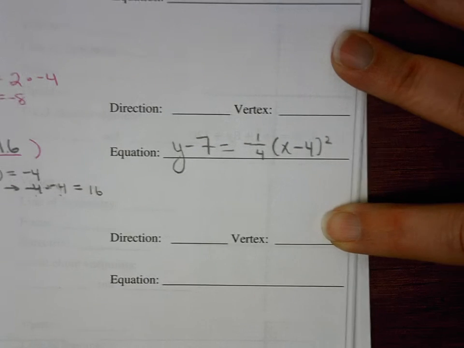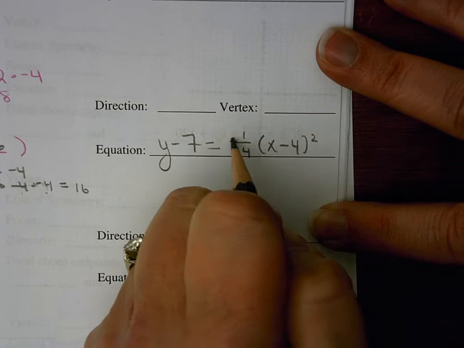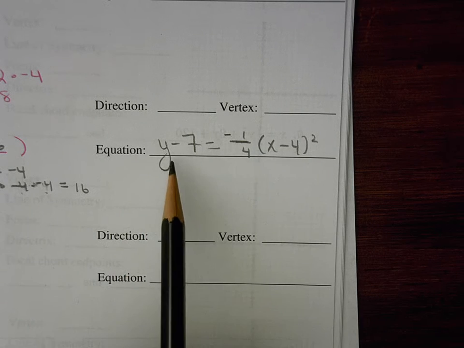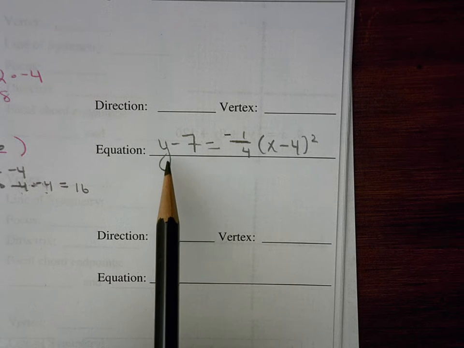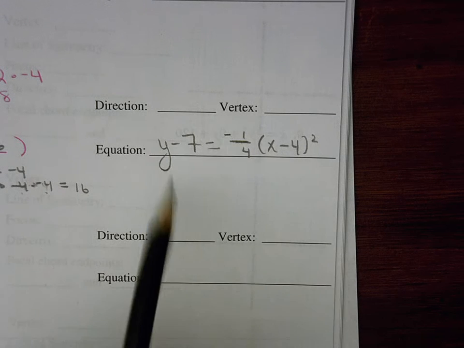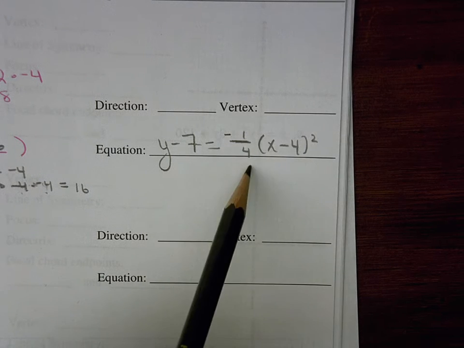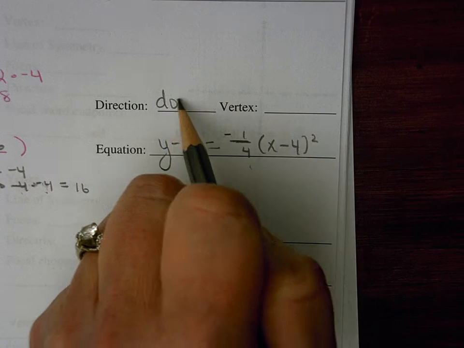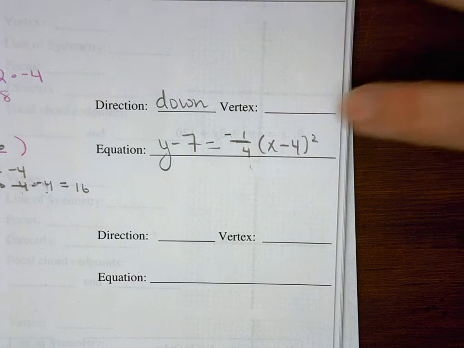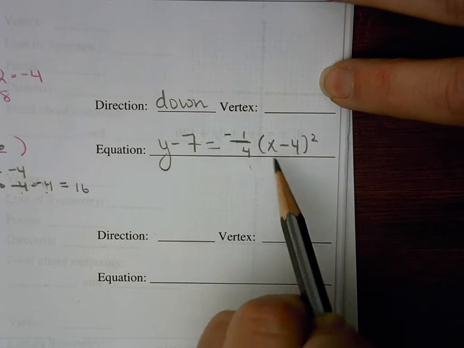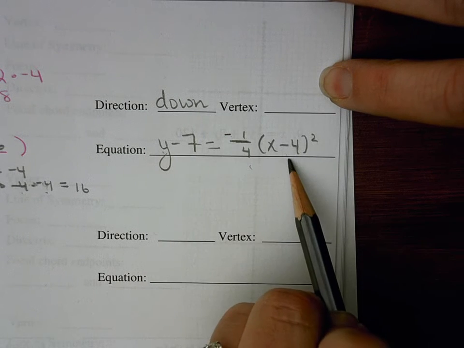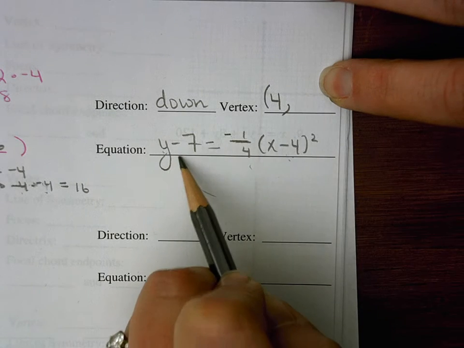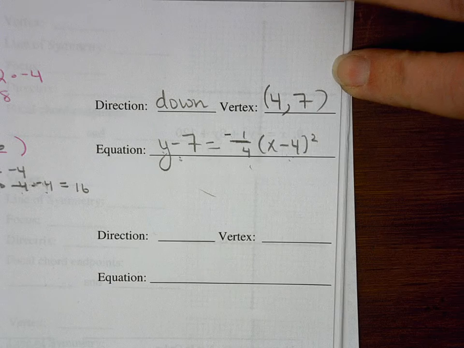Okay, so I just copied the equation over here. Okay, and then that's a negative here. So for the direction, so it's a y equals, so we know it's going to be pointing in the y direction, so either pointed up or pointed down. And then because it's a negative coefficient here, it's going to point down. So my direction is going to be down. And then for my vertex, we want to do alphabetical order, so x before y. So what's affecting the x, that will be opposite, so positive 4. And then what's affecting the y, opposite here, so positive 7. Okay.